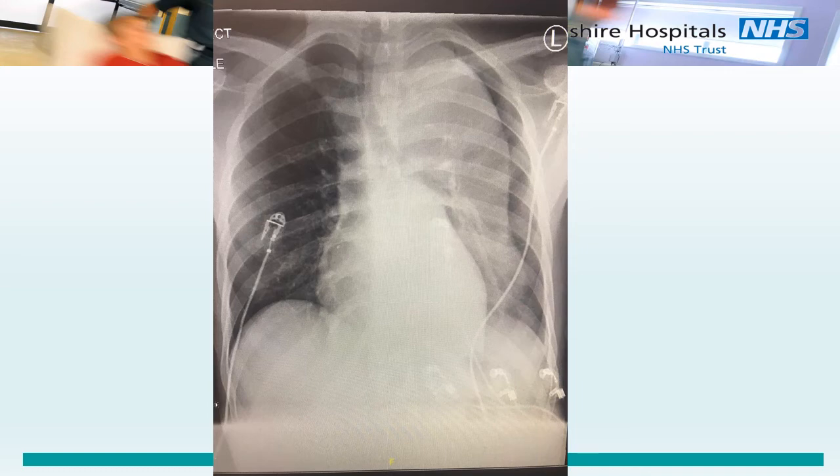You can find a white opacity here on the right side of the upper mediastinum, which we call a wide mediastinum, and that is most probably a great vessel problem. So with a patient with that kind of chest pain, you need to rule out aortic dissection.